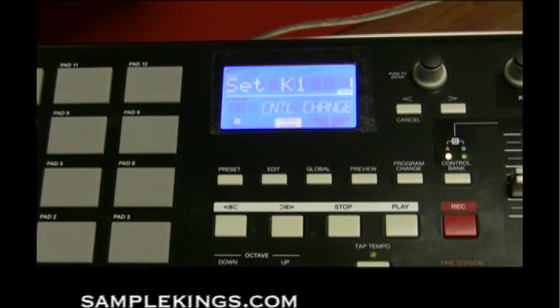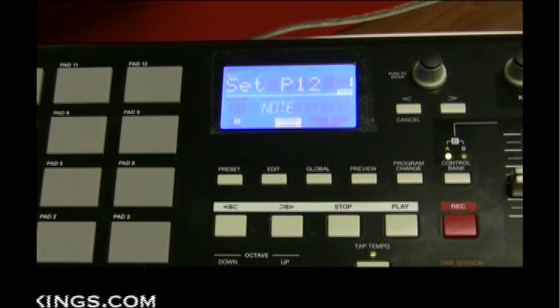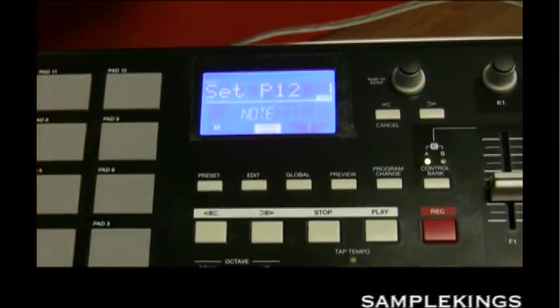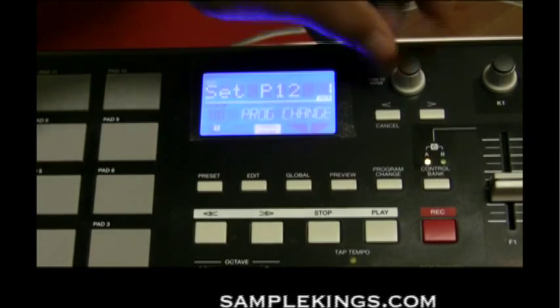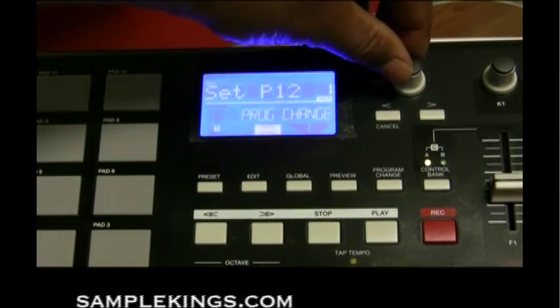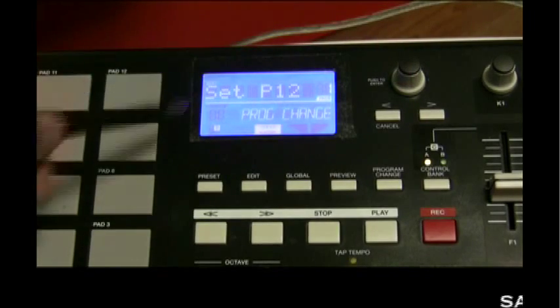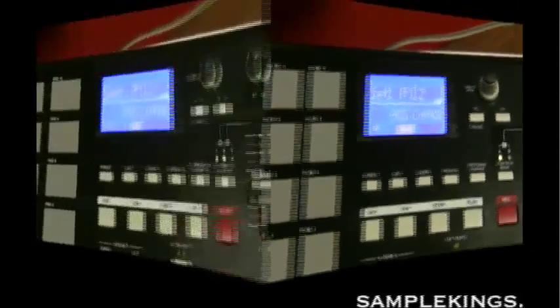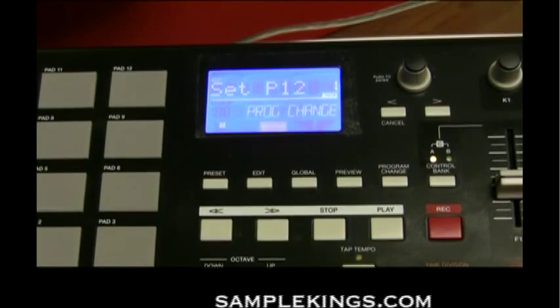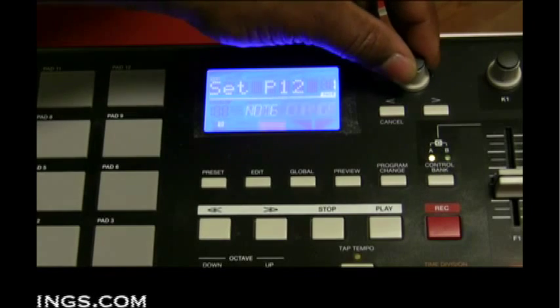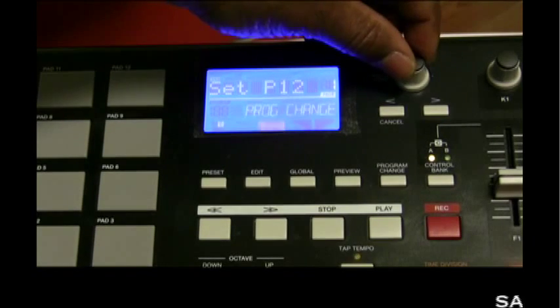Now if I hit a pad, we'll say, and we hit this pad, we'll see here that we have note. And this will have program change. That's all we have there, note and program change for that pad. That's pad number 12. Now once I see those properties, I see, okay, I got my pad 12. I know I can do a program change, and I can also do a note change. See that? Program and note.